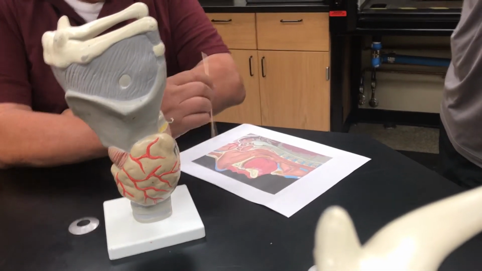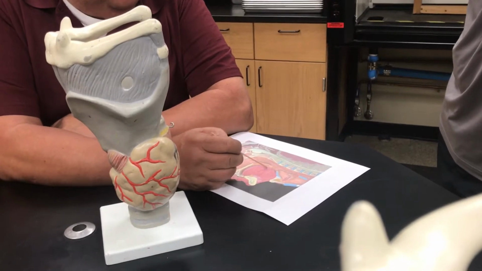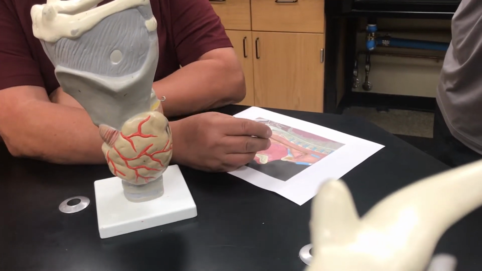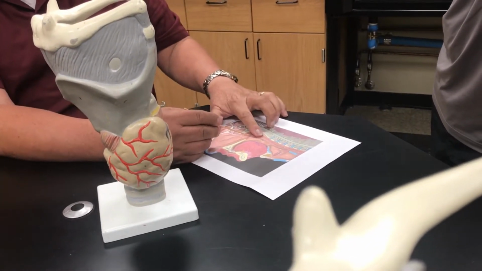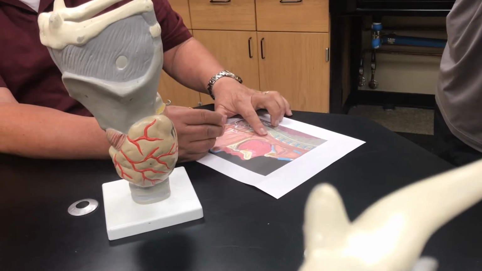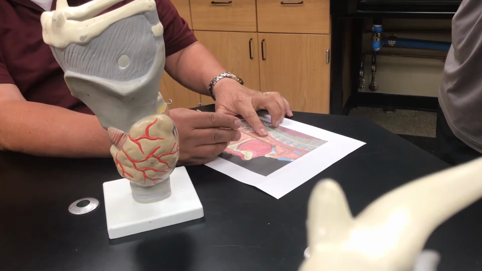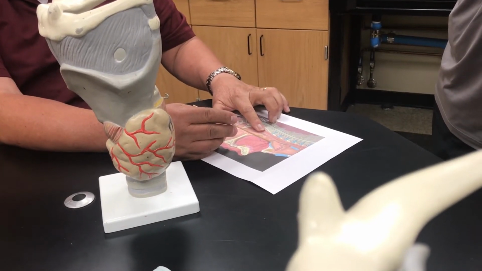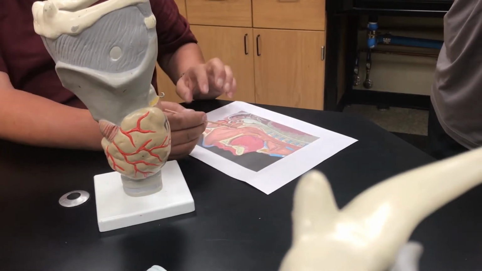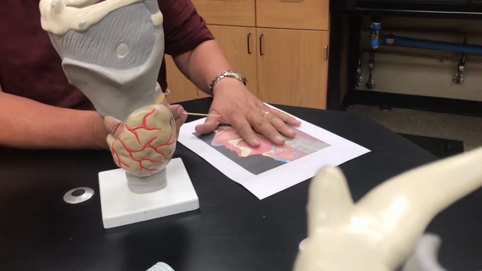Okay? This is the oropharynx, and this is the laryngopharynx. But remember, the nasopharynx is only involved in respiration. The nasal, only in respiration. The oral and the laryngo are involved in respiration and digestion. All right, so that takes care of this.